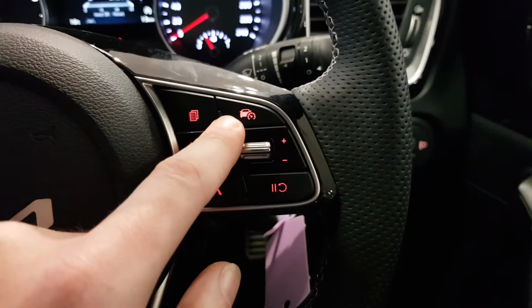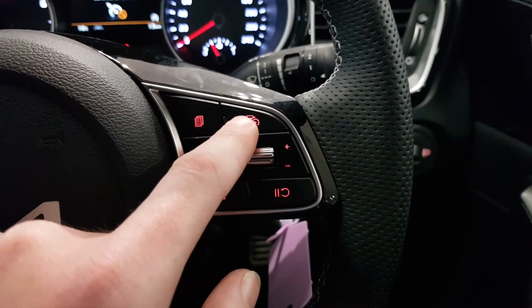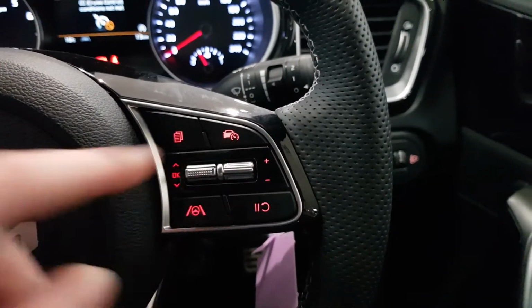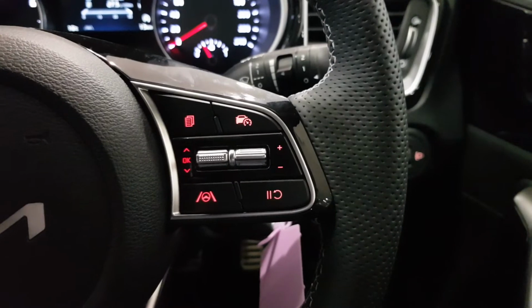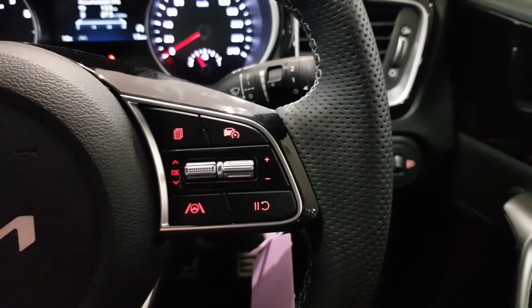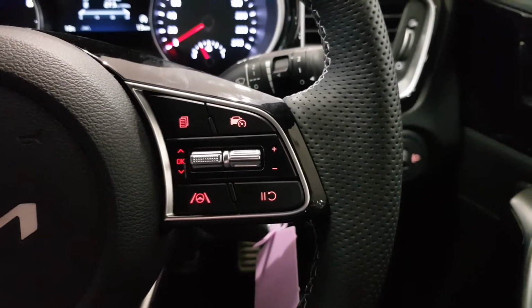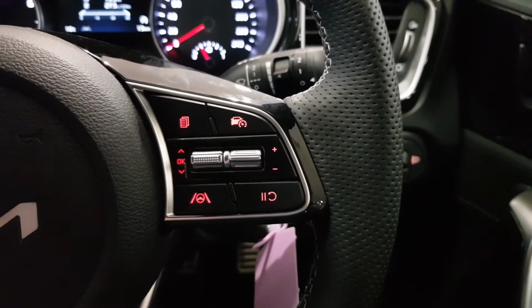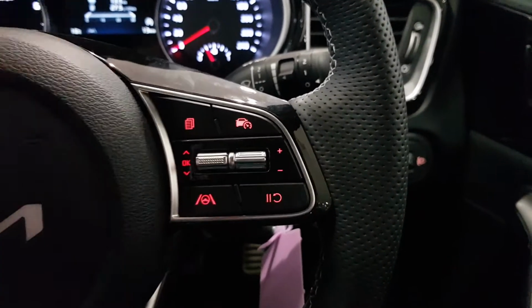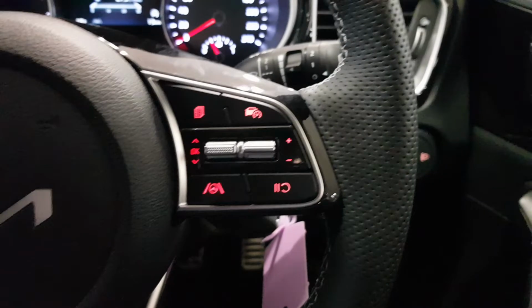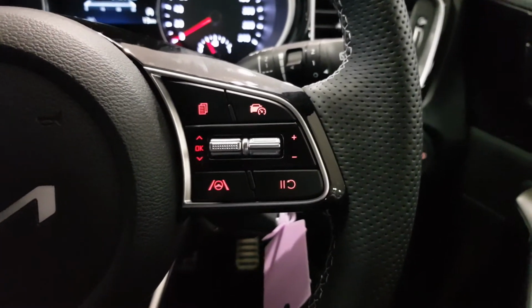You also have your cruise control, so if you press this once when driving, it will bring up the option to turn on your cruise control. Once you're at the right speed, you will press it again to set the speed. The car will then take over driving, and if you want to deactivate that, you press this button once more, or else you use your clutch, brake or accelerator, and that will override the system straight away for you.